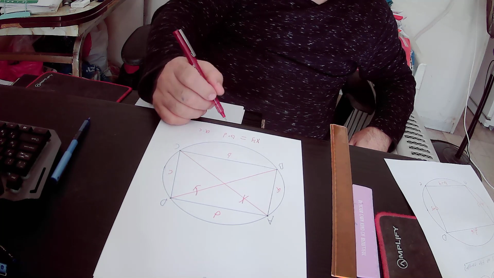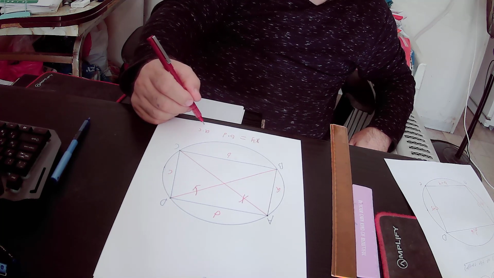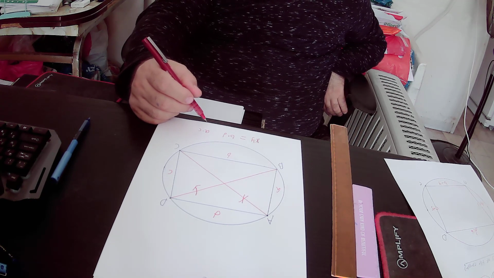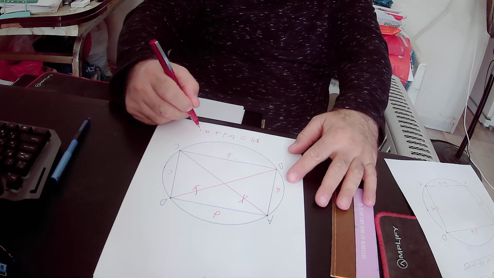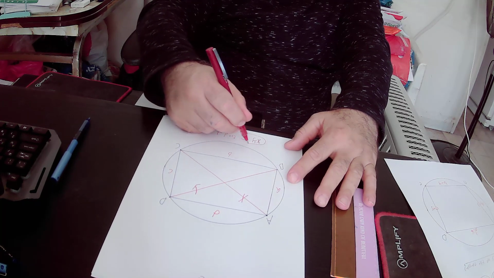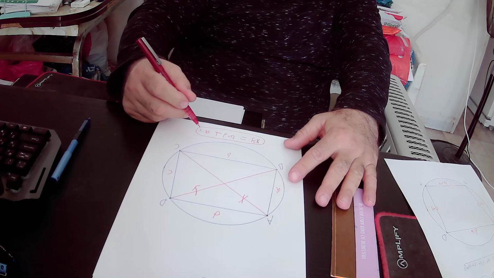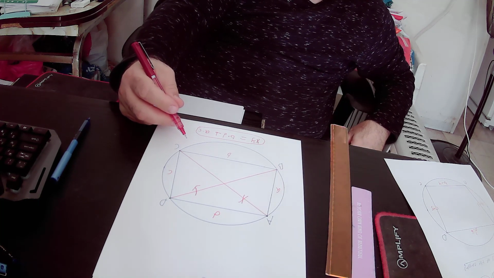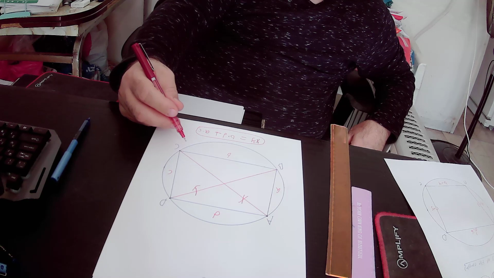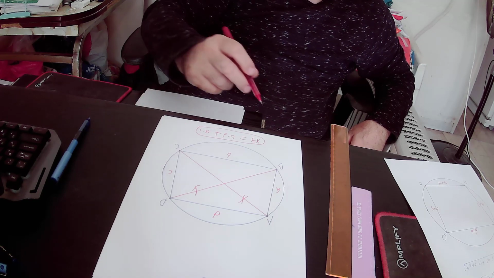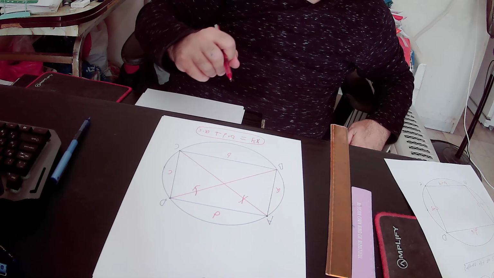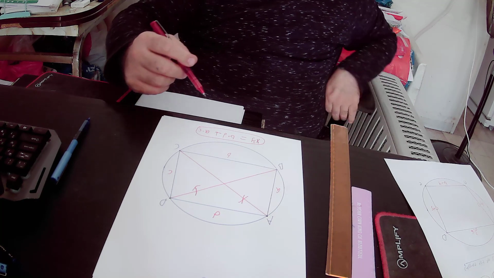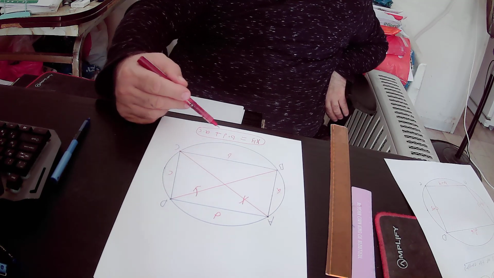The first product is BD, the second product is AC, and the sum of the products of the opposite sides is BD plus AC.